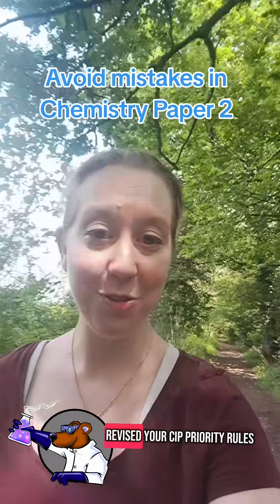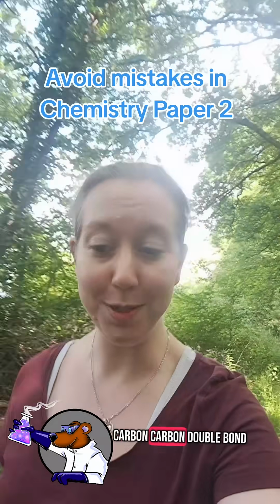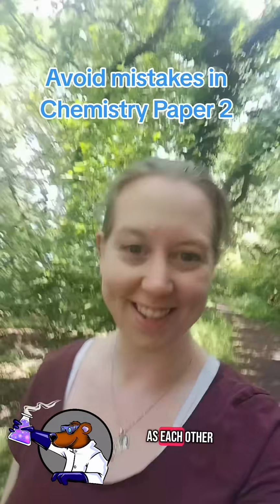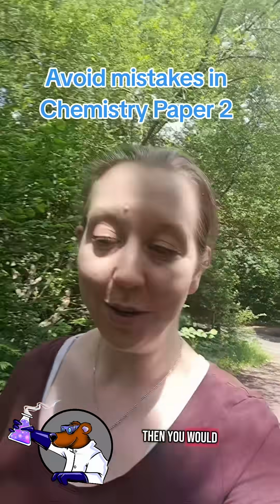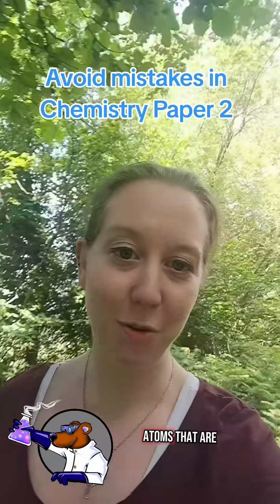Make sure you've revised your CIP priority. When you're looking at the 4 atoms around the carbon-carbon double bond, you need to be comparing their atomic number. And if they're all the same as each other, say if you've got 4 carbons, then you would go on and look at the atomic number, not the mass, of the 3 atoms that are also bonded to each of those carbons.